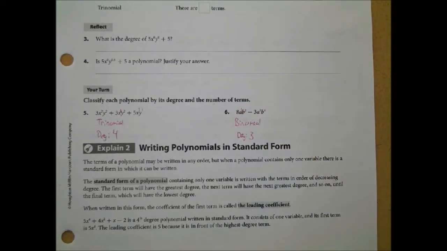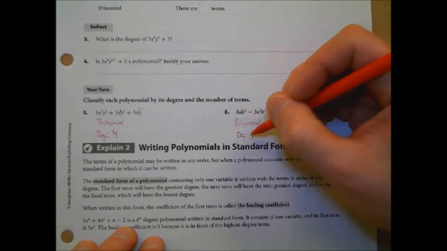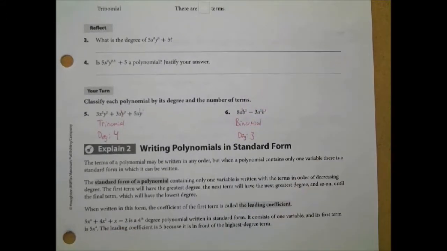So here we have a 1 plus 2. That's a 3. That one's a 3. So the overall degree is 3. It's the biggest one from those terms.